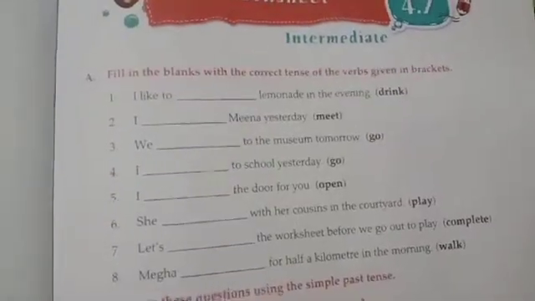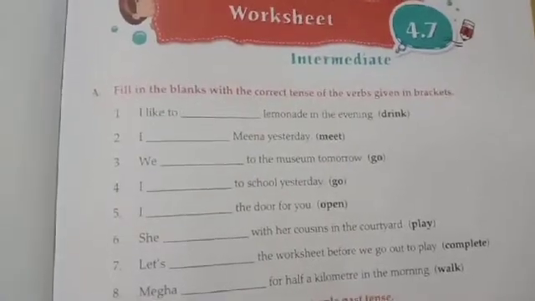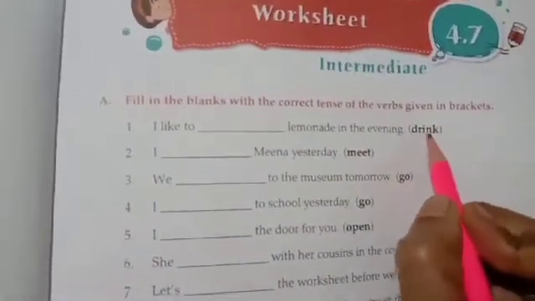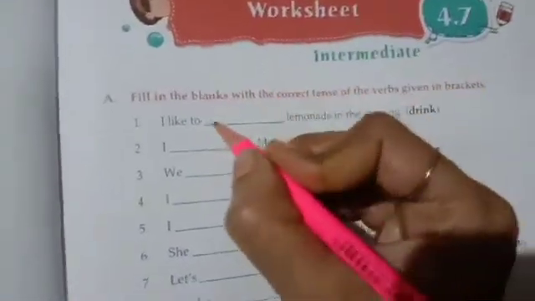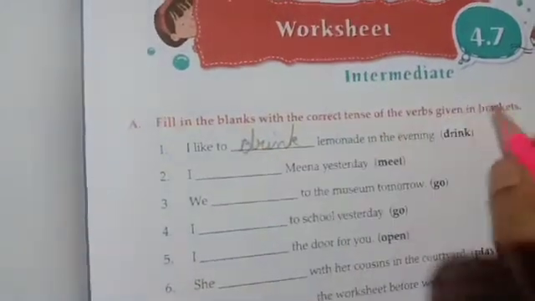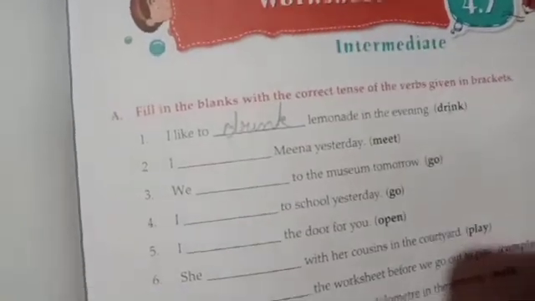Now see, I like to dash lemonade in the evening. That means I like to drink lemonade every day. In the evening, every day I like to drink. So when an action is happening every day, then you have to use the present tense. Now see, there is the verb drink. So of course the present tense of the verb drink also will be drink. This is the simple present tense. So I like to drink lemonade every evening. Okay, so simple present tense only we have to use. I like to drink.